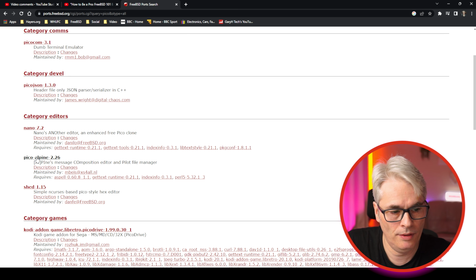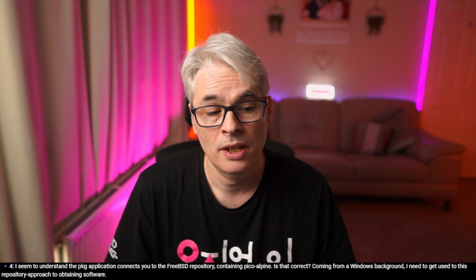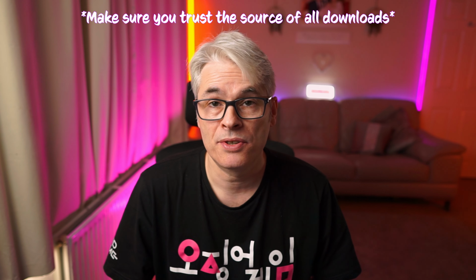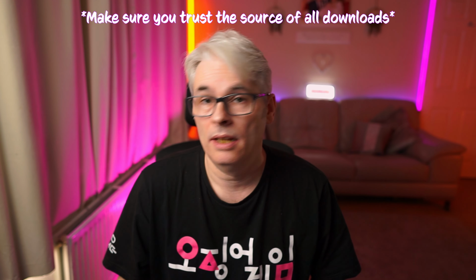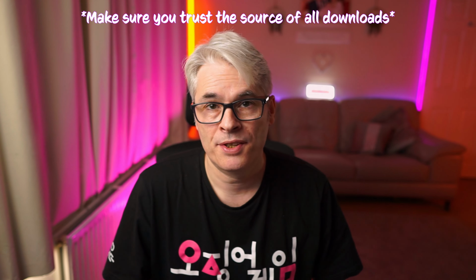Okay, right. So, coming from a Windows background, I need to get used to this repository approach to obtaining software. As I say, there is more than one way to install software, and you don't have to rely on FreeBSD's repositories or the ports repository or the package repository. You can, like you can with Linux and in fact Windows, download software from anywhere, compile and install it. It's just that FreeBSD's approach, the repository-based approach, and Linux to a certain degree does this as well. In fact, most distributions come with a package manager. It's a much tidier way and you're getting it all from one place.